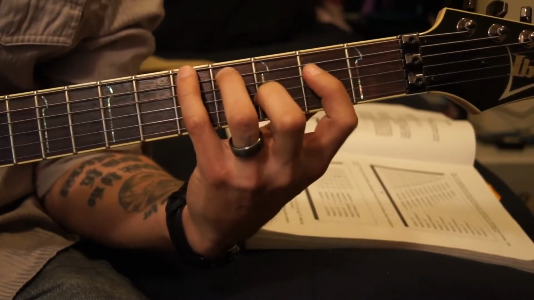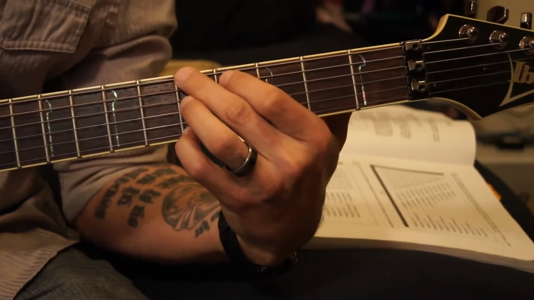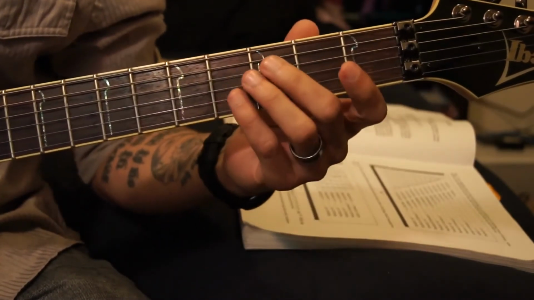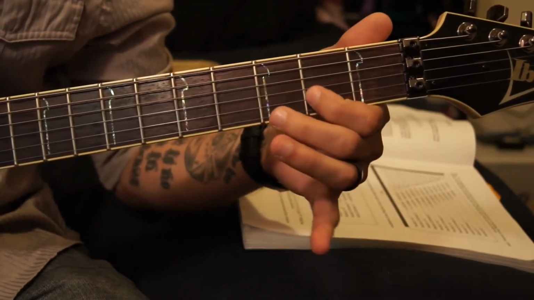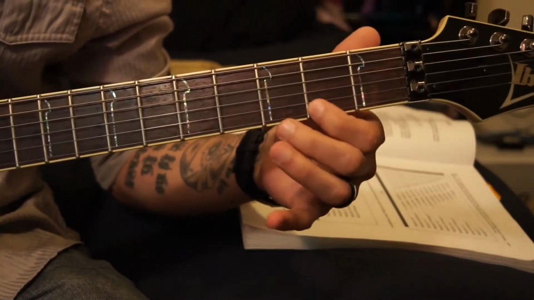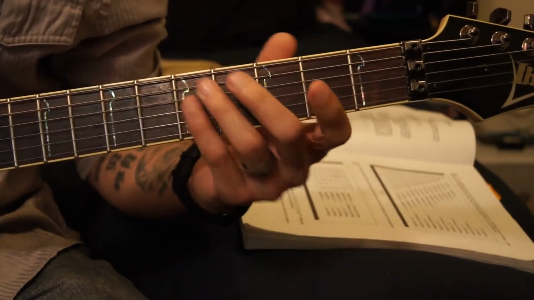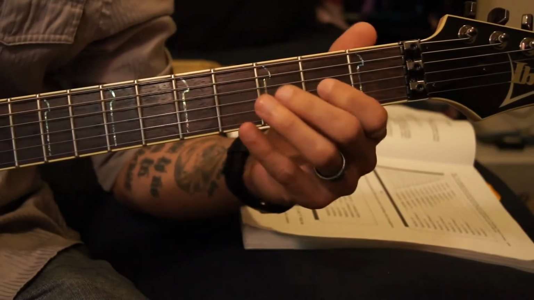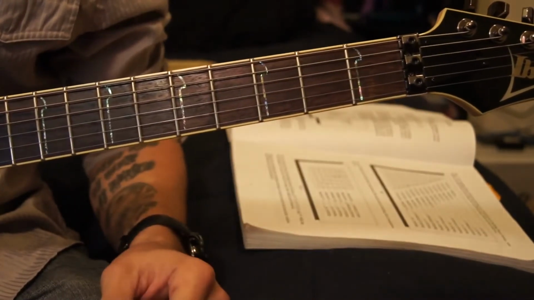The problem is, we can't really reach that with what we have available. So let's try to find what other notes we can add. 1, 3, 5, 1, 3. Okay, well, we could actually just leave that string open.